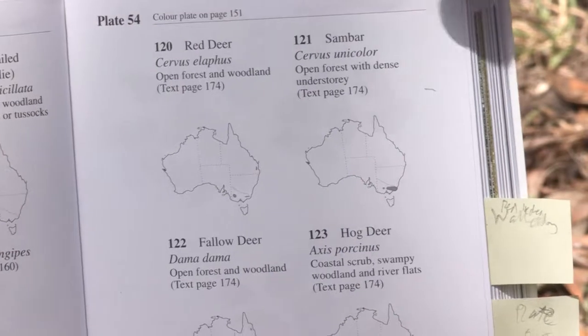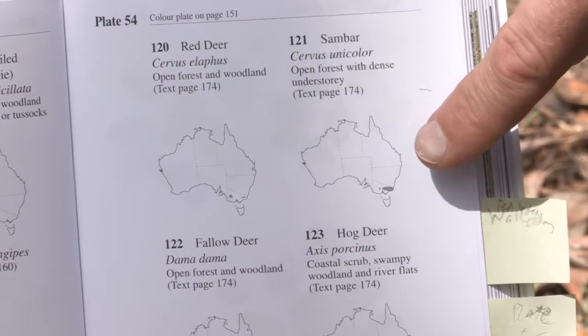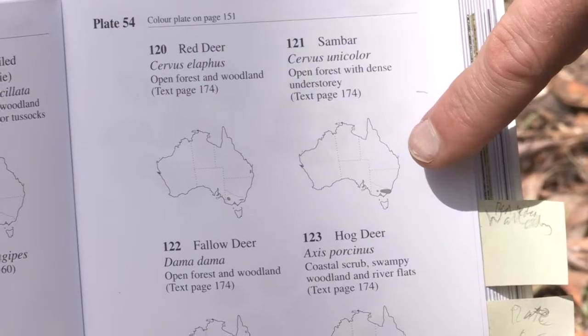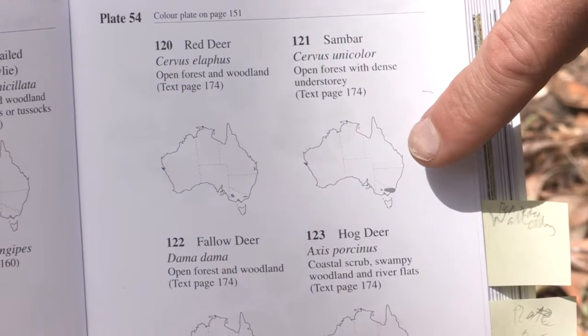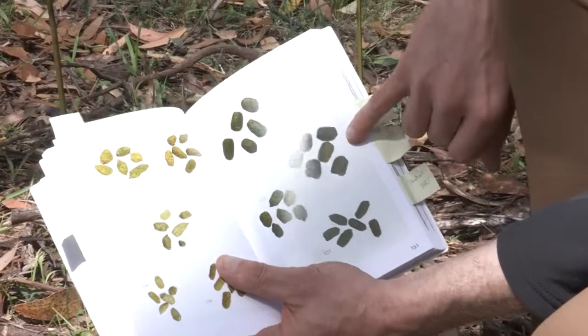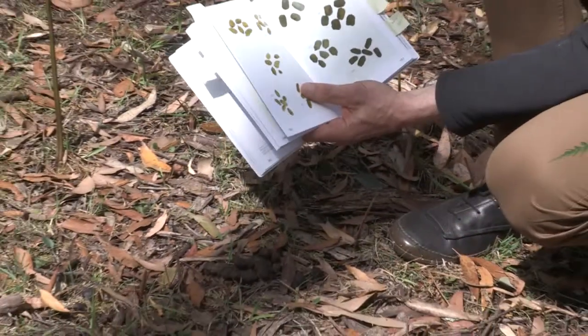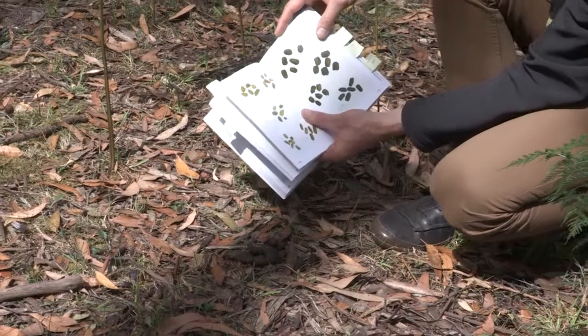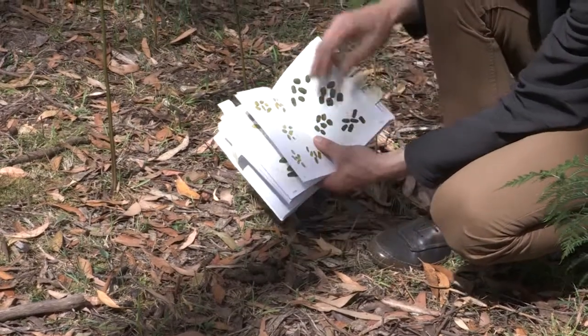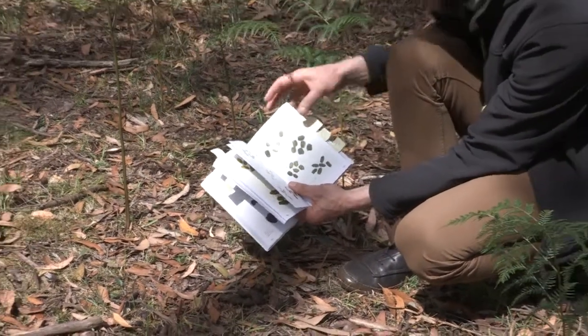Now this one here has a little bit of a dot over Ballarat, sambar deer. So that's a possibility if we look at scat number 121, and there's that scat there, and gee, that's pretty similar as well. So at the moment we've got 2 choices really. It could be a sambar deer or it could be the red-necked wallaby.